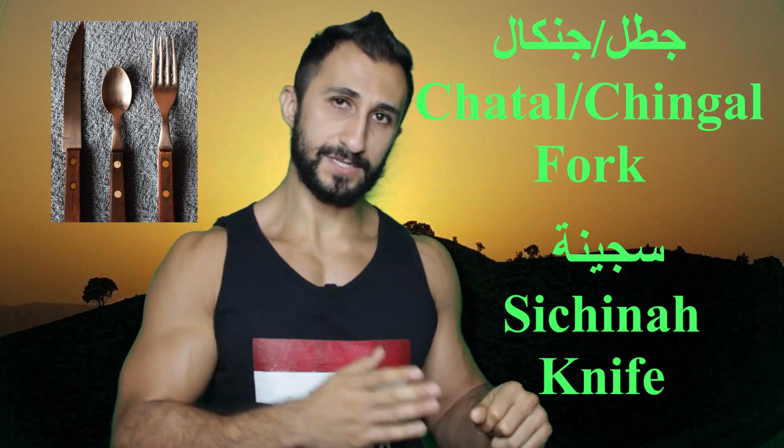Okay, now you can't really eat steak with a spoon, right? So you gotta cut that bad boy up with a knife and a fork. A fork is chatal, chatal, and another word is chingal. A knife is sitchina, sitchina. So ani da agus el steak bil chatal wa sitchina. I am cutting the steak with the fork and knife. Chatal wa sitchina. All right, so now you finished your meal.